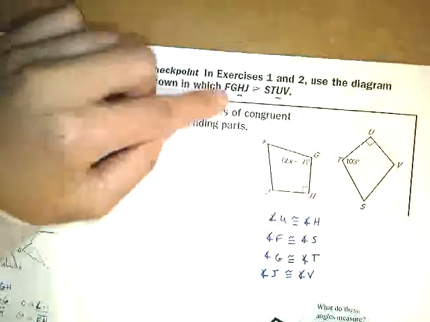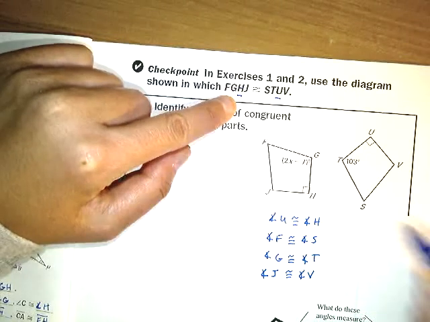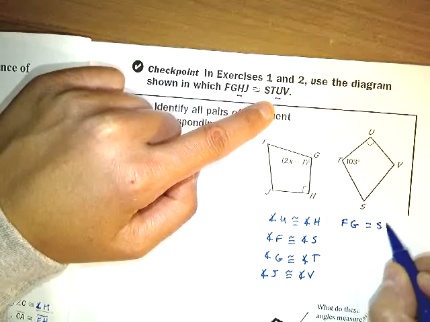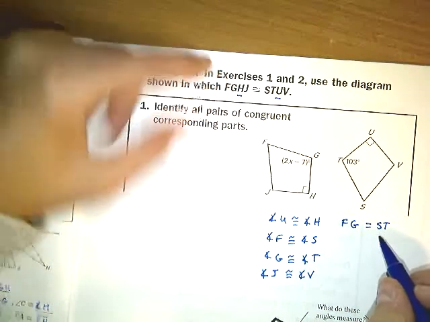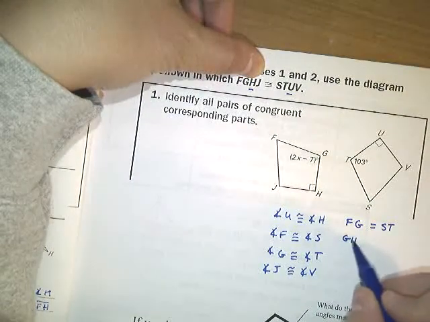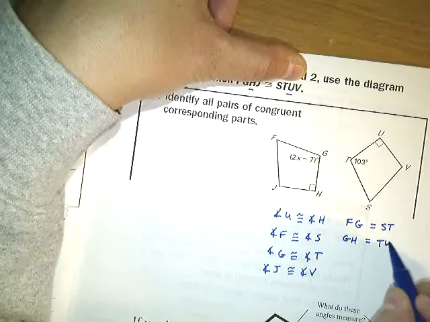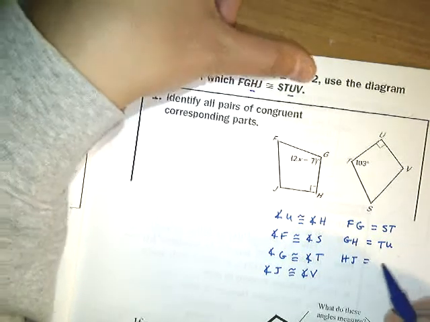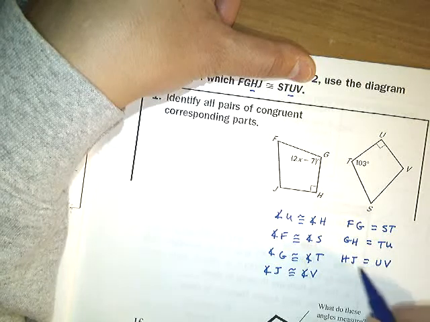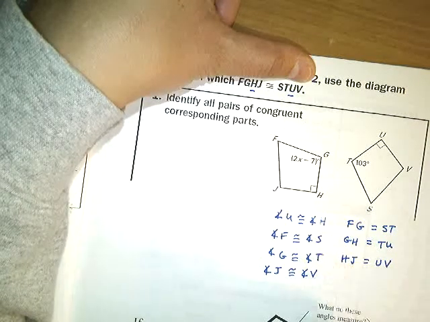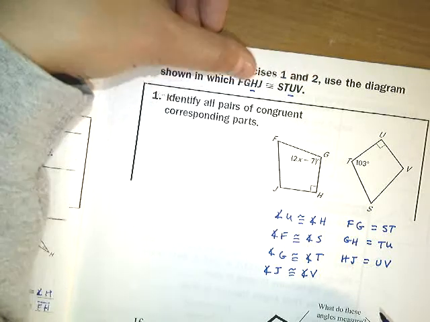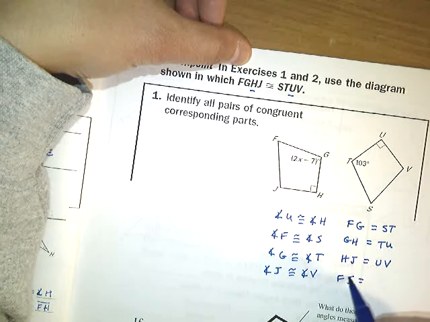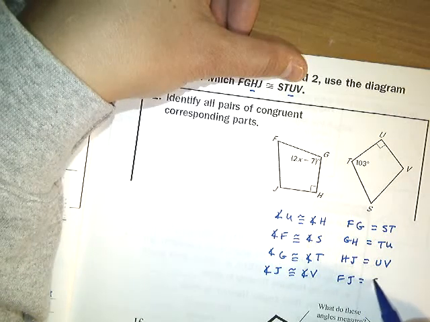Now the side correspondences and congruences would be that FG is equal in length to ST. Those are corresponding. And then I'm going to use the middle two, GH is equal to TU. The last two, HJ, is equal in length to UV because they are corresponding sides on a pair of congruent shapes. And then finally, I'm going to go with the outside ones. FJ must be equal in length to SV.